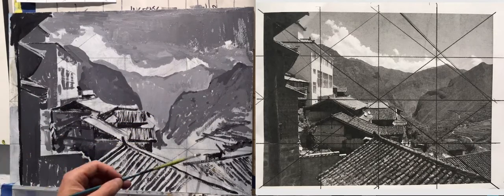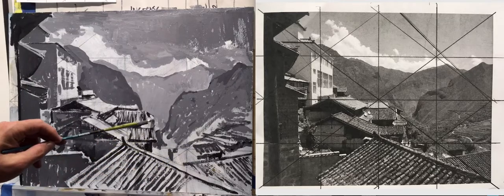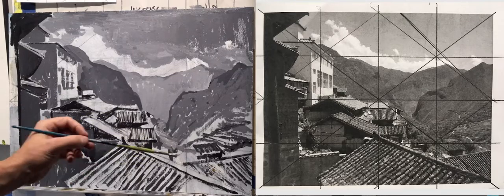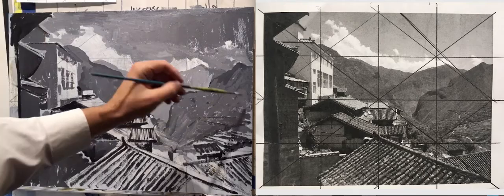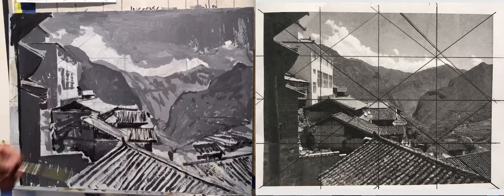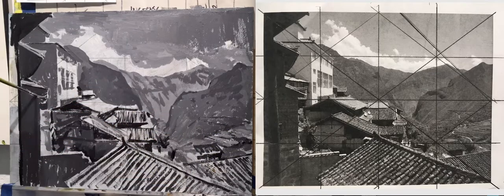I'm starting to do some smaller details in the foreground here, more variation of value. Like you see the white there, I'm just smushing it in. The paint's still relatively thick, but I'm almost done with this underpainting. The next step will be to start adding in some color and try to match up the color to the value.